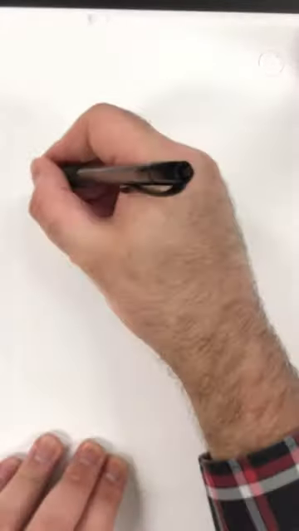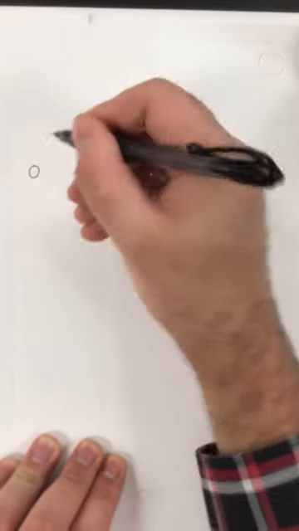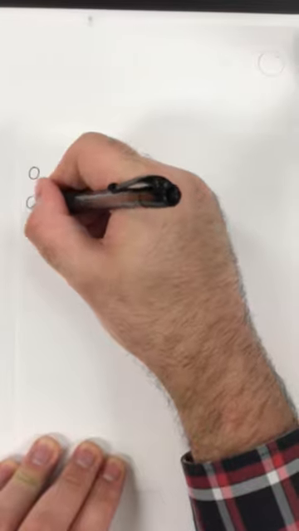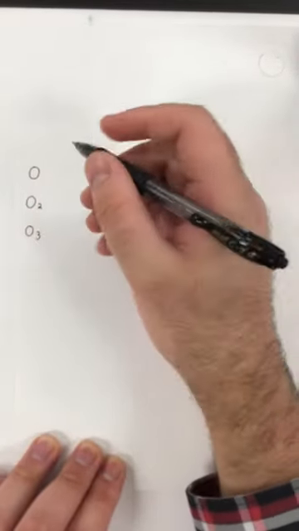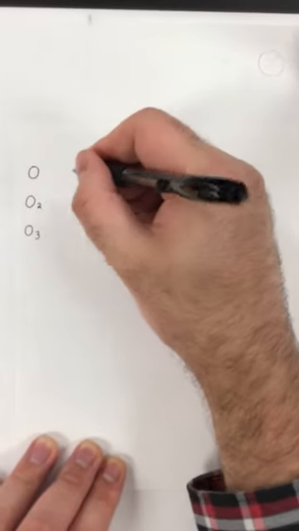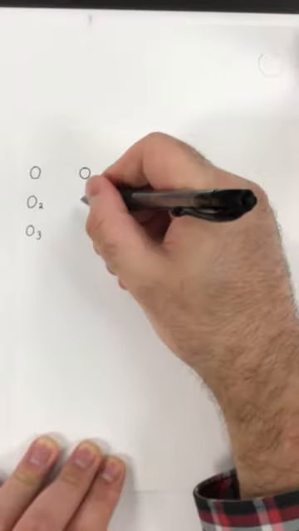So why we care about ozone in the first place is that oxygen is naturally found in 3 forms in nature. You have O, O2, and O3. O is monatomic oxygen. If we sketch it out really roughly, it's just an oxygen atom.